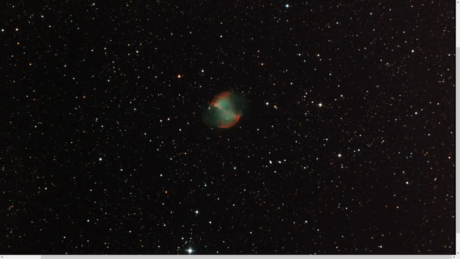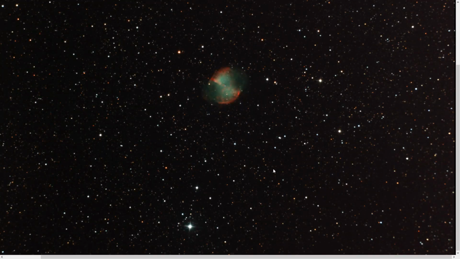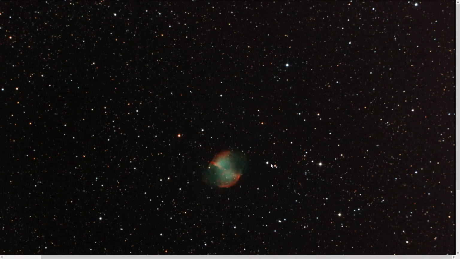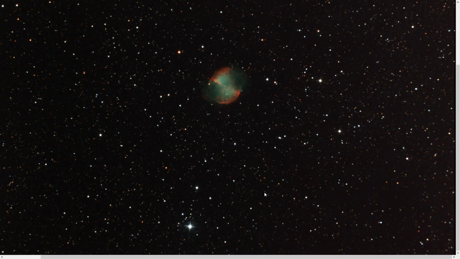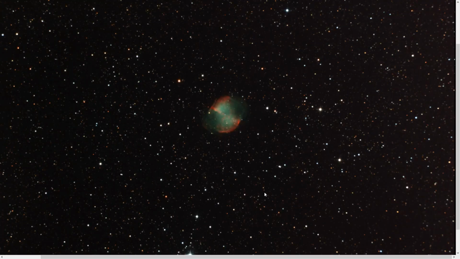Looking at stars here, I think my focus might be a bit off tonight. Getting a little bit of coma on the outside too, but hey, this is good enough for me, and I hope it's good enough for you, because we are able to see this fantastic view of M27 practically live right up on the screen.